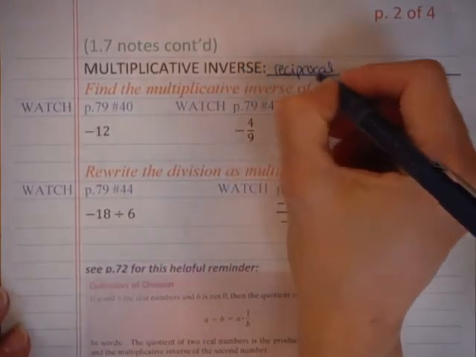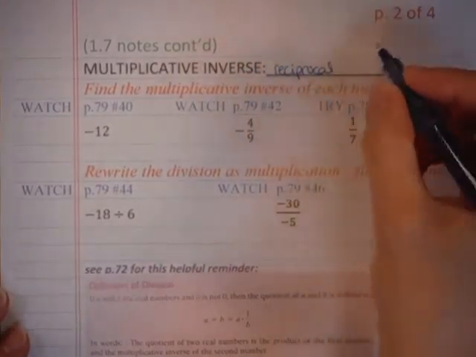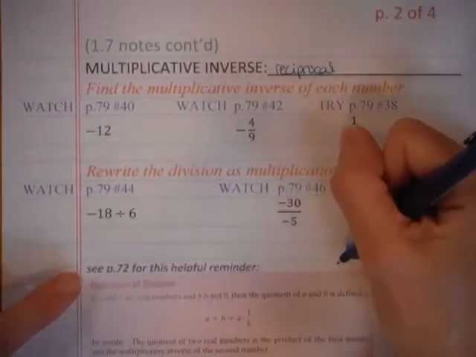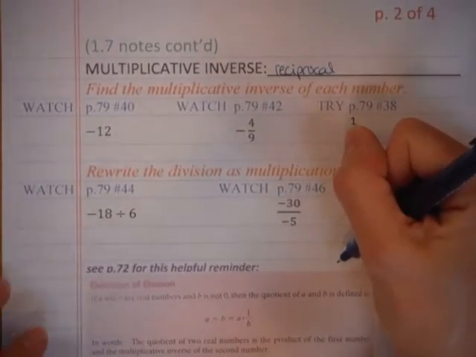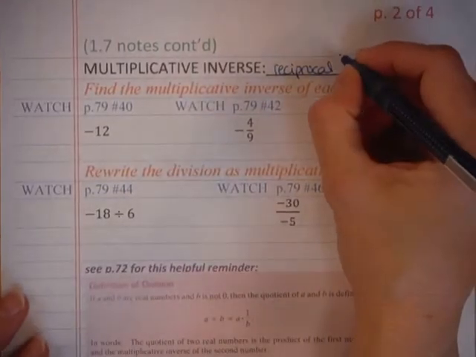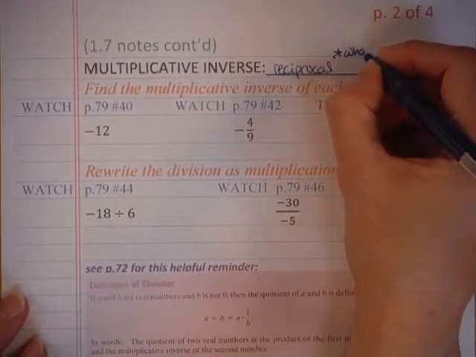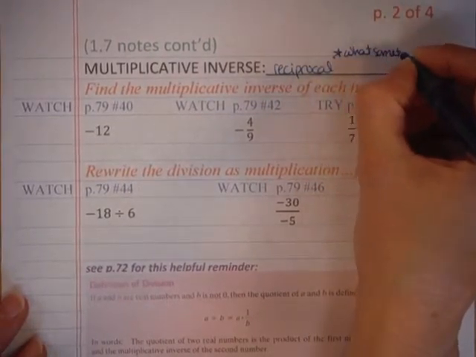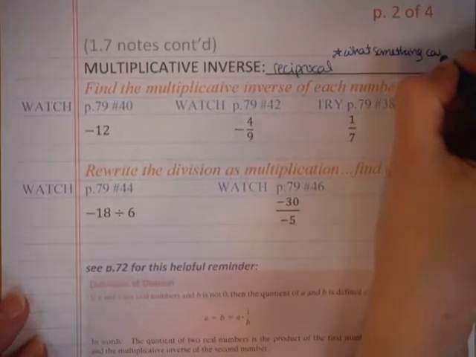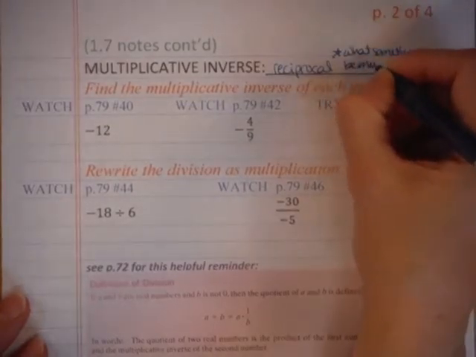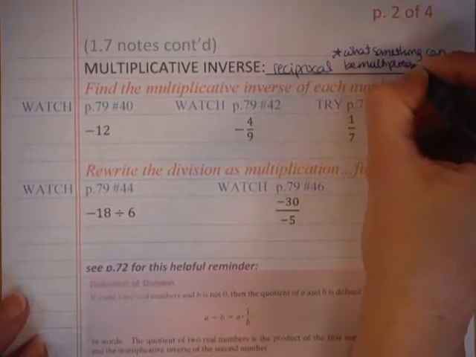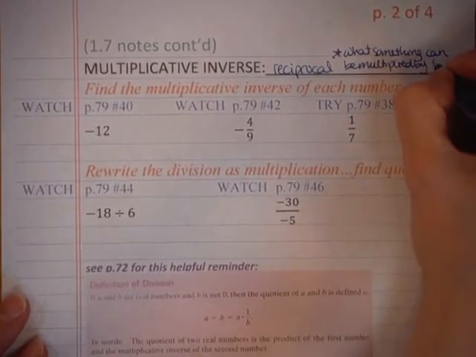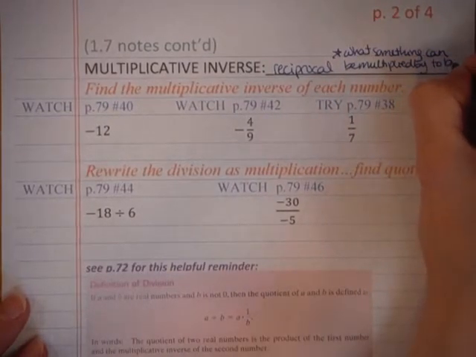The technical definition, the one that you'll see too on page 72 in the book, we reference it here in the middle of the page. It's what something can be multiplied by to get it back to equaling 1.